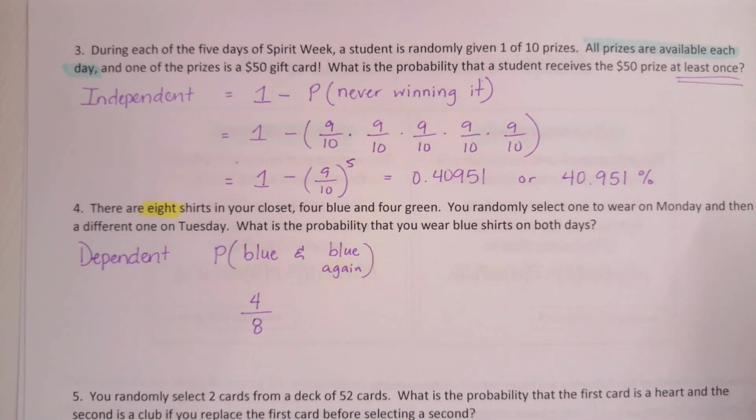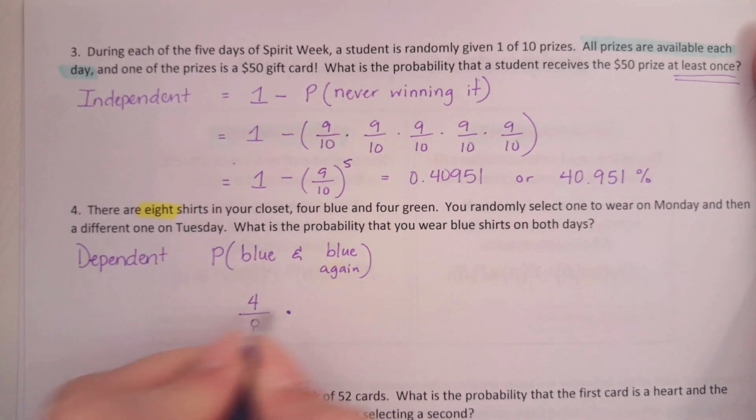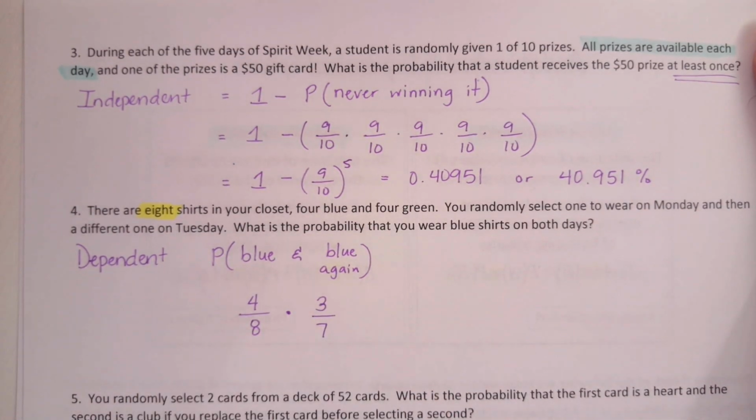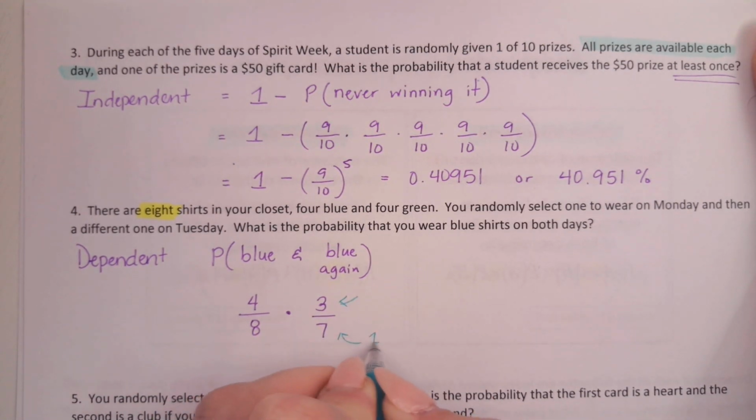And now the second one, the dependent number. My numbers are going to change because I no longer have 4 blue shirts. What else do I no longer have? I no longer have 8 shirts total. Very good. Now I have 3 blue shirts and 7 shirts total. I had 1 fewer here and 1 fewer here.